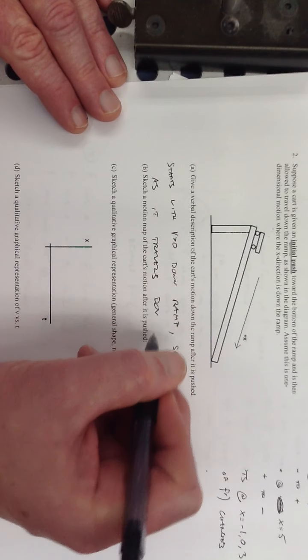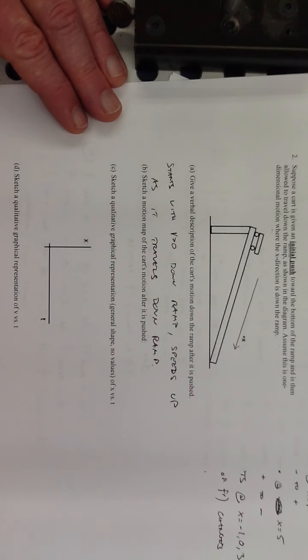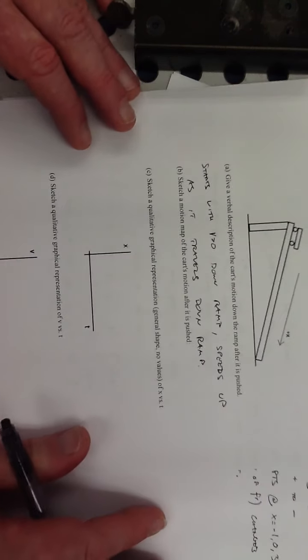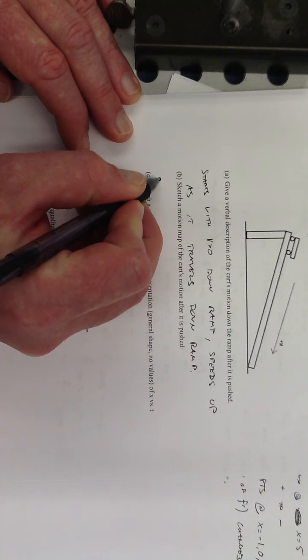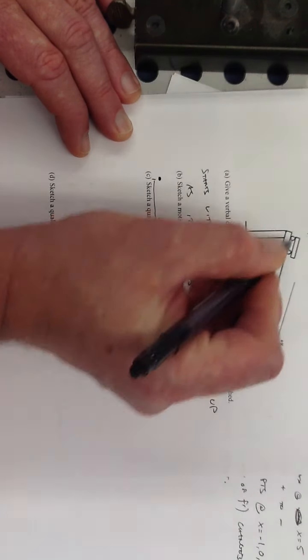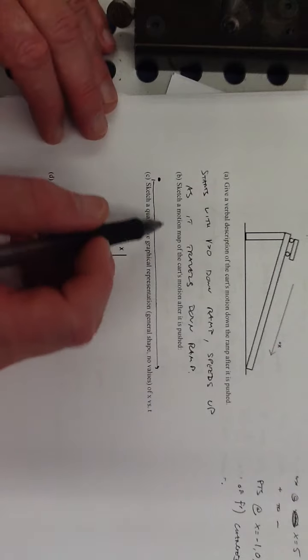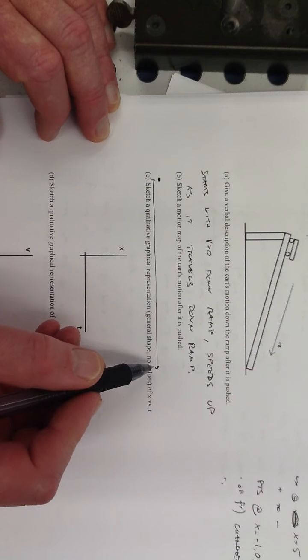As it travels down the ramp. How about the motion map? Let's see. So we can make a little line here. I don't have any scale on this or a graph like I did in this one, so I don't have any actual numbers to pull out. I just have to make what we would call a qualitative motion map, meaning I don't have numbers to refer to, but I can get the basic idea of the pattern across here.